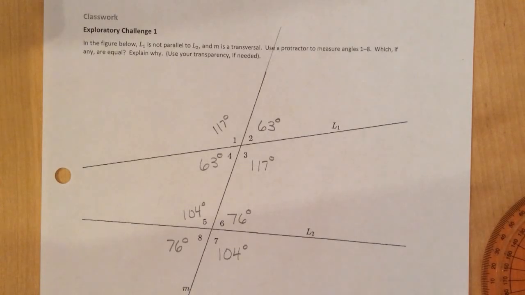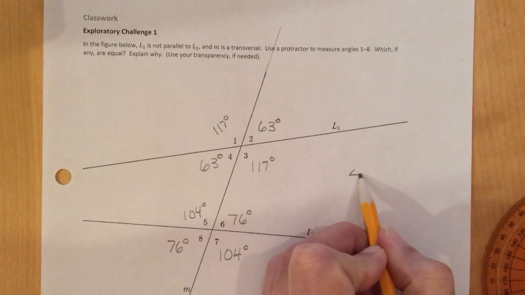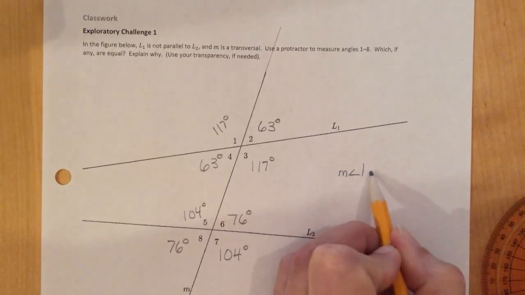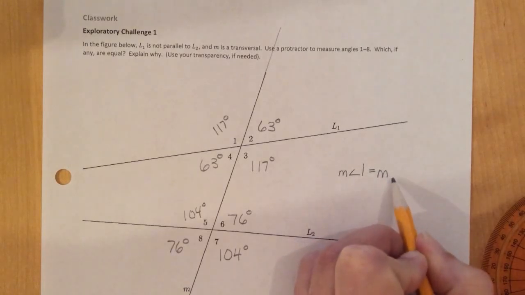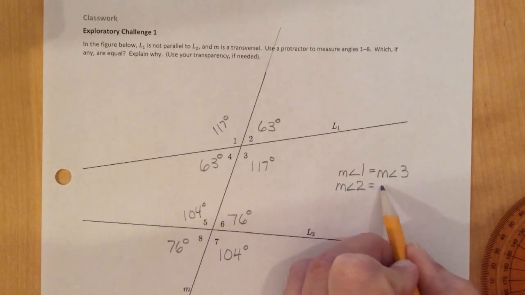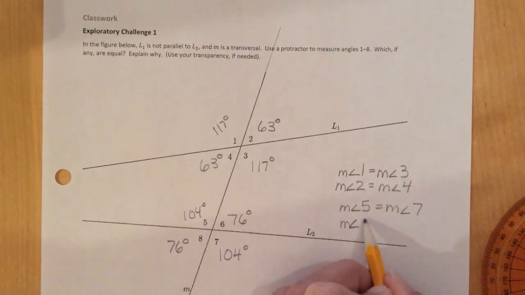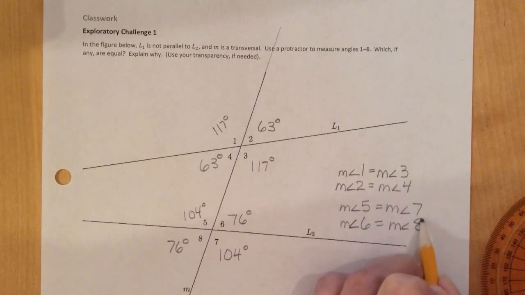So the directions here asked us to notice which, if any, angles are equal. So we can write that over here. Notice that the measure of angle 1 is equal to the measure of angle 3. And the measure of angle 2 is equal to the measure of angle 4. And then down below, I have the measure of angle 5 is equal to the measure of angle 7. And then the same thing for 6 and 8. Measure of angle 6 equals the measure of angle 8.